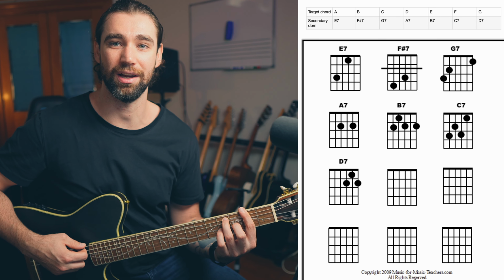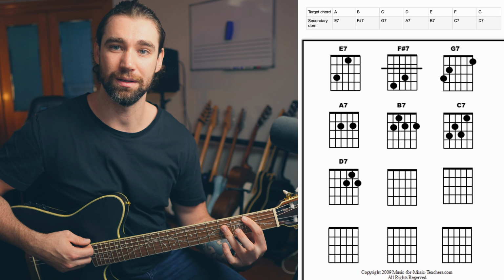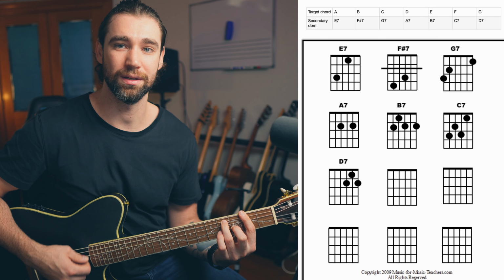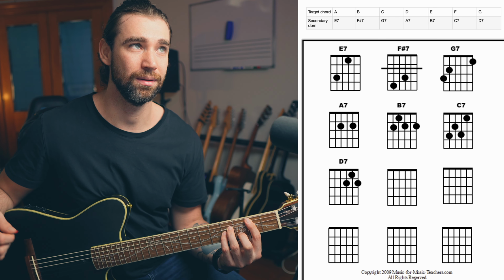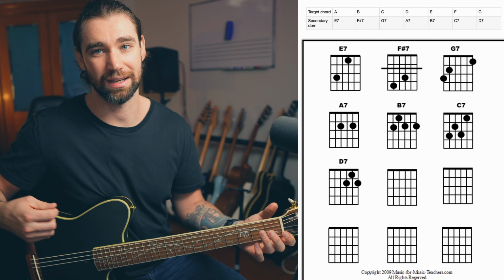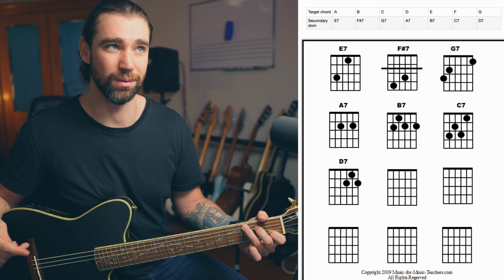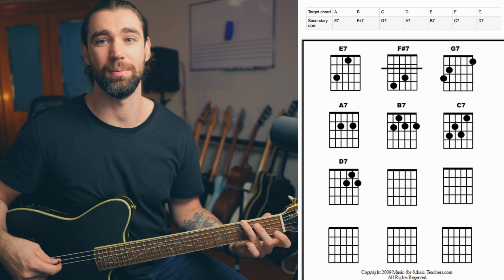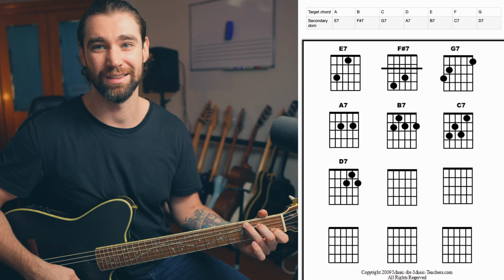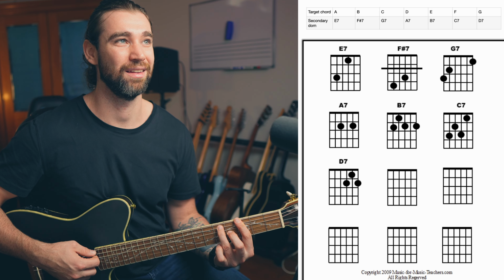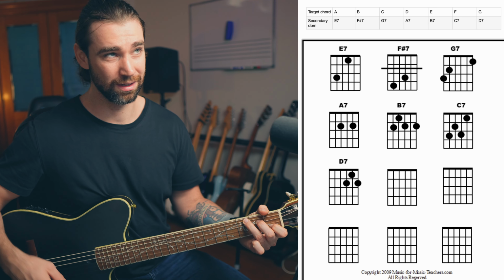I would play an F sharp 7, then B. Or F sharp 7, B minor. Let's say I was targeting a C chord. I could play a G7. I actually hate playing G7 like that, to be honest. I'd prefer to do this, and then C, or C.